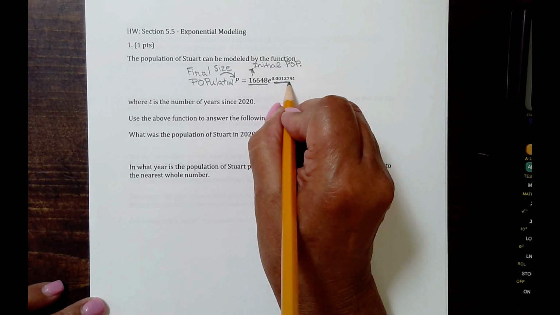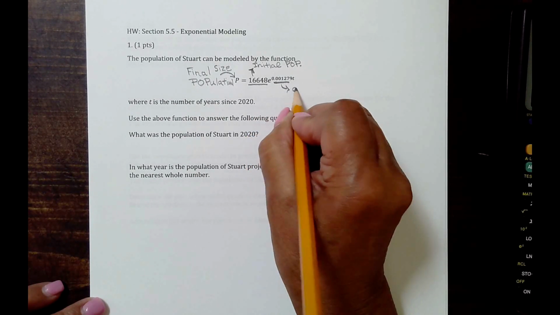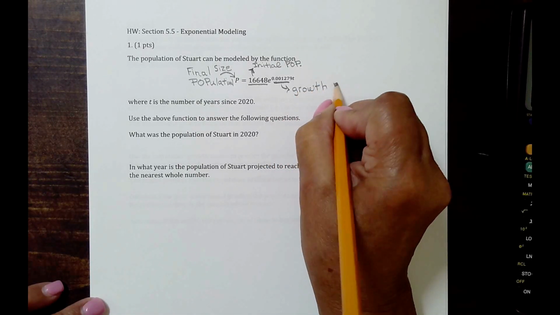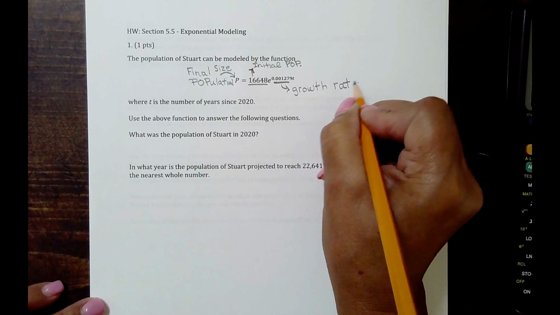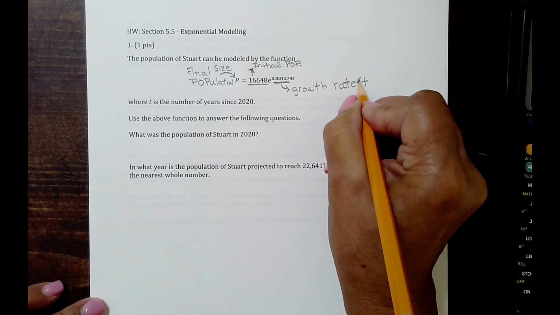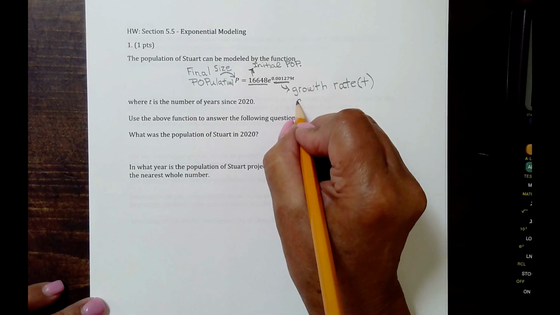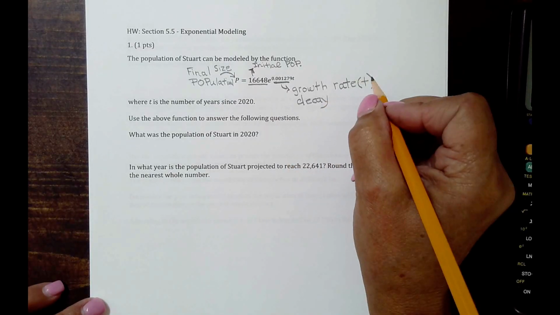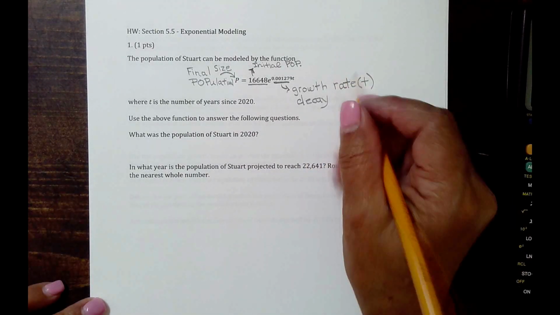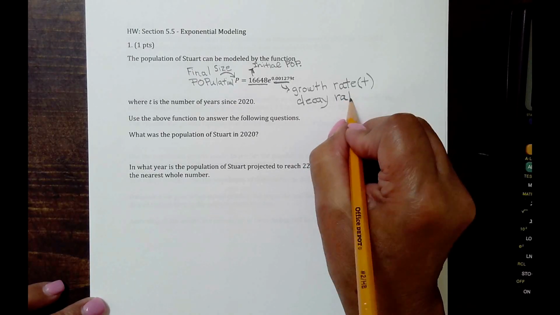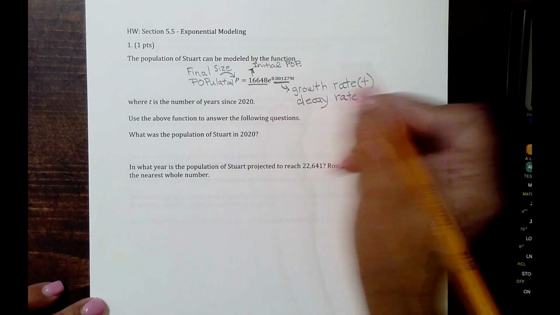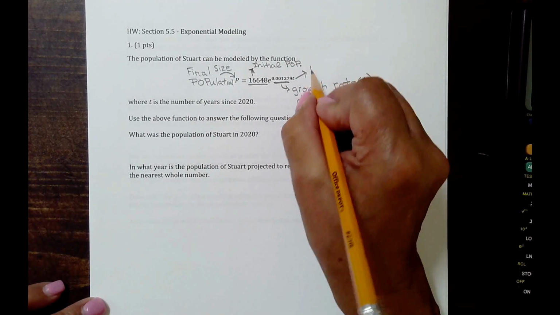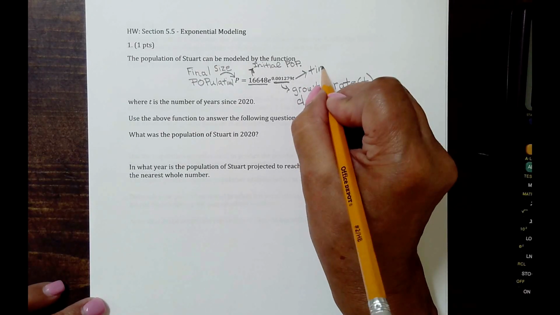Then what you're seeing right here, that is called the growth rate. And we give it this name when that number is positive. We call it a decay rate when the population goes from a certain size to an even smaller size. Then we call it a decay rate. And that's when this decimal is negative. Okay, and then the T, that's the amount of time. That time can be in minutes, years, etc.